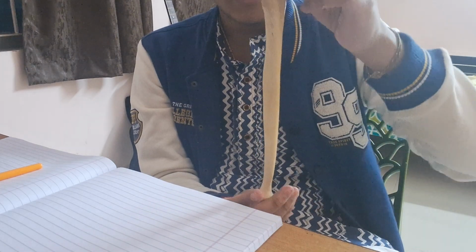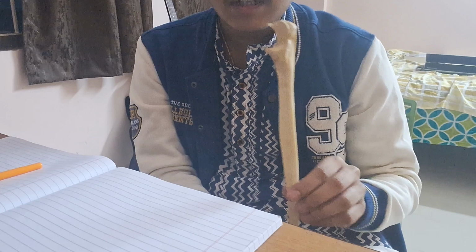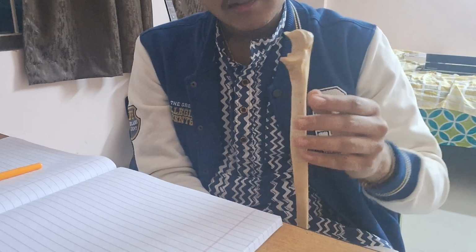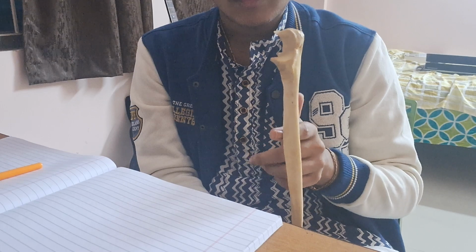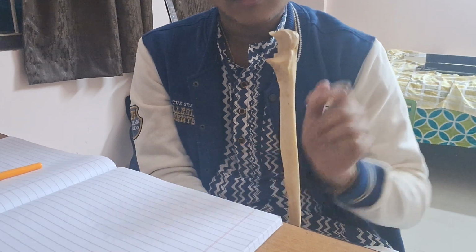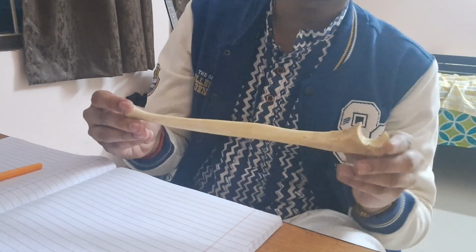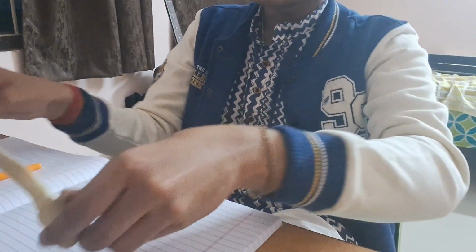If you hold it in anatomical position, you will be able to understand the surfaces: anterior surface, medial surface, posterior surface. So these are the features of ulna.